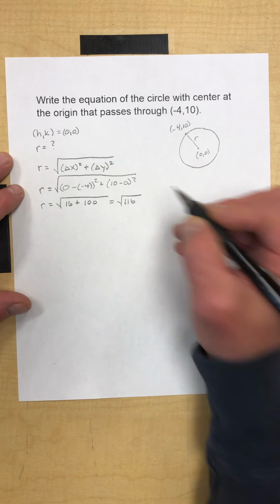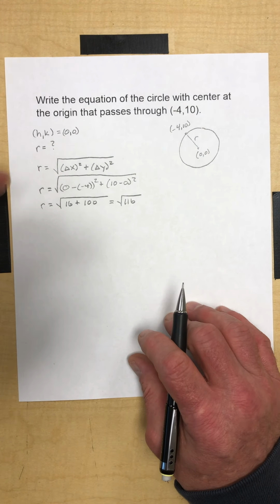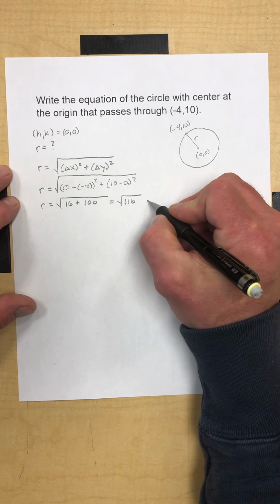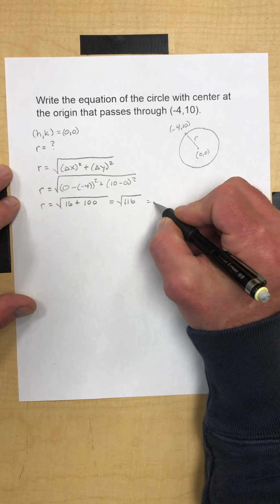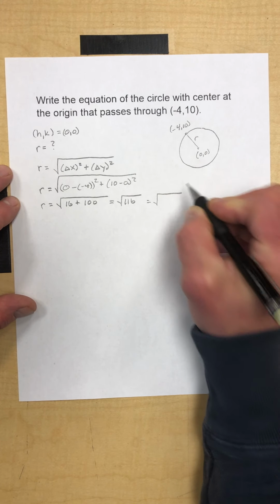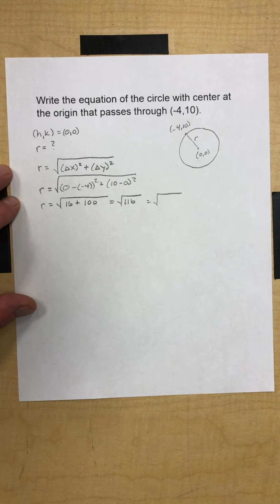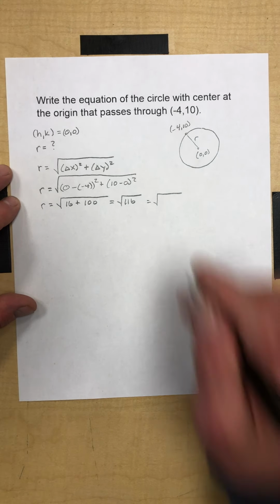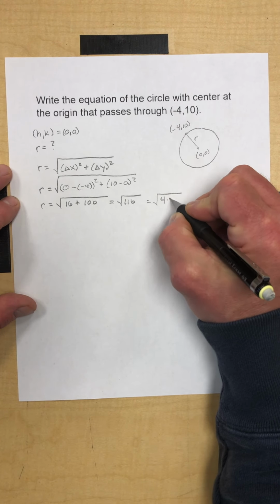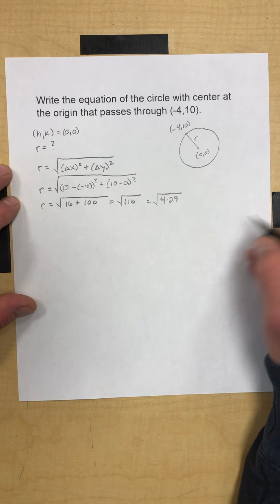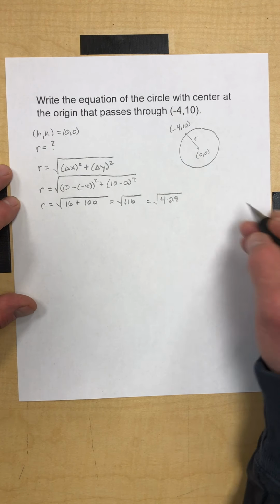If I was just trying to identify what's the center and what's the radius, I would have to put this in simplest radical form. So I know 116 is divisible by 4. 116 is 4 times 29, and obviously 29 is a prime number, so the square root of 29, I can't do anything with it.